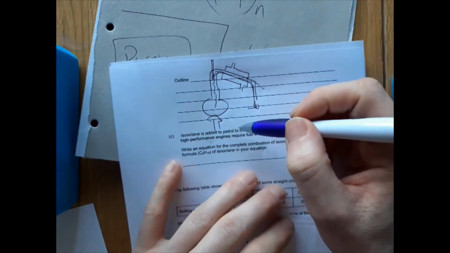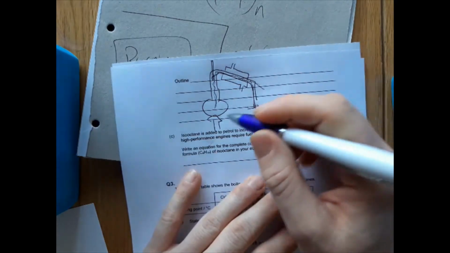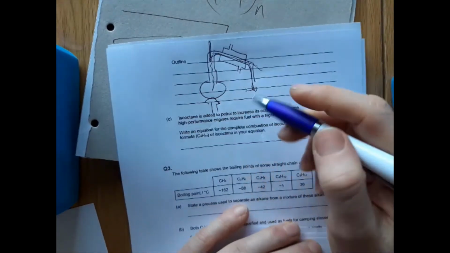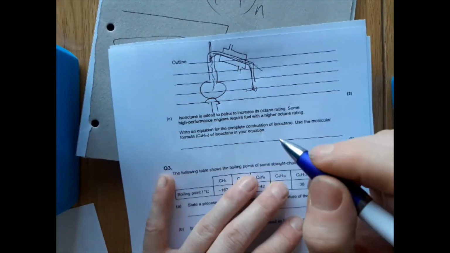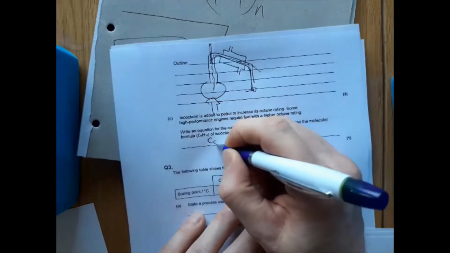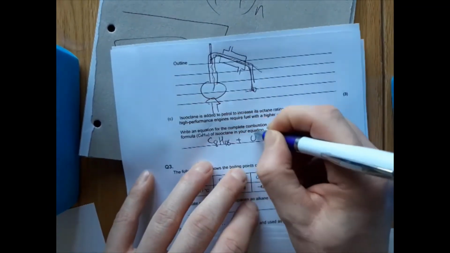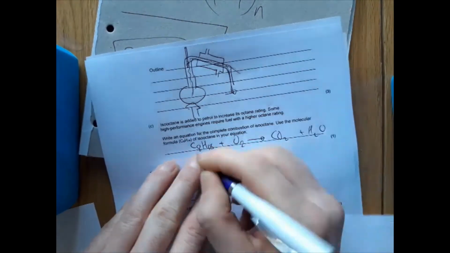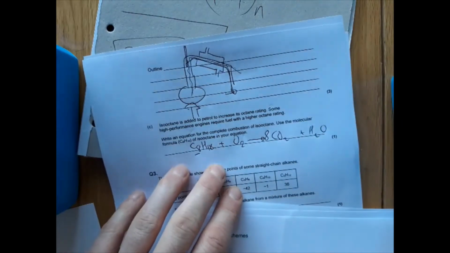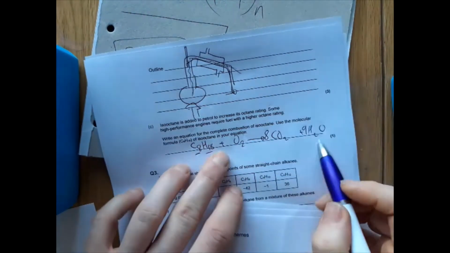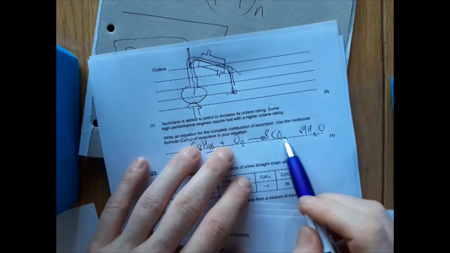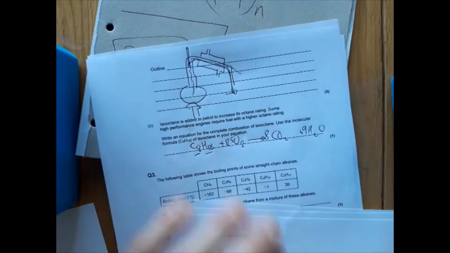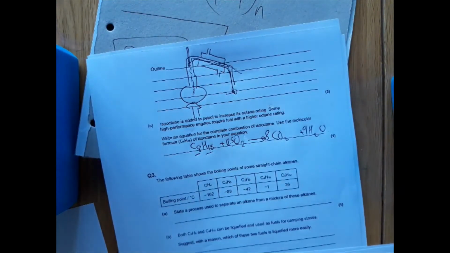Isooctane is added to petrol to increase its octane rating. Some high-performance engines require fuel with a higher octane rating. Write an equation for the complete combustion of isooctane. Use the molecular formula C8H18. So complete combustion, that's going to be reacting with oxygen. You're going to make CO2 and H2O. There's 8 carbons, so there's going to be 8 CO2s. There's 18 hydrogens, so there's going to be 9 H2Os. Now you've got to go back to the other side and do the oxygens. 16 plus 9 is 25, so that's going to be 12.5. You can either write fraction or decimal, doesn't matter.